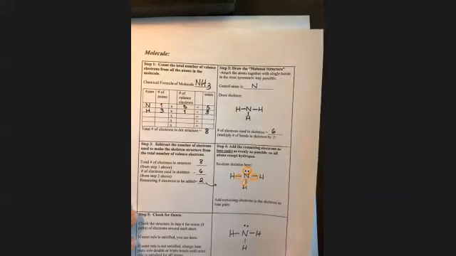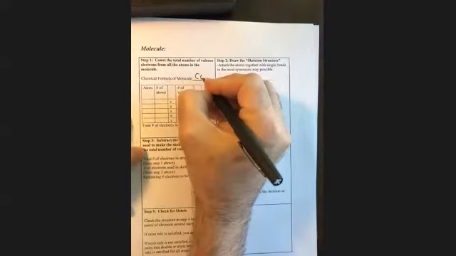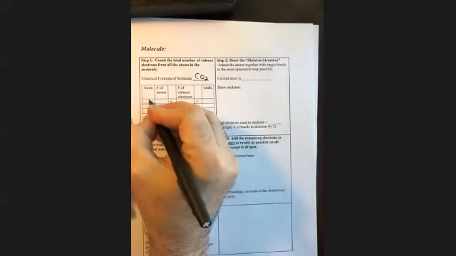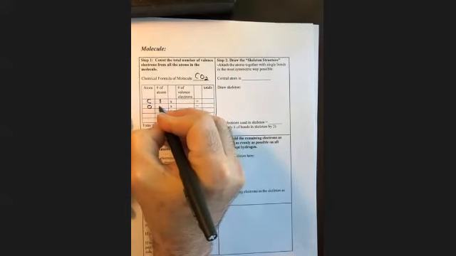Let's do another one just to practice what happens when the central atom does not satisfy the octet rule. This is one that is not in your particular worksheet, so I'm going to do a different one. I'm going to do carbon dioxide. Same thing again, and you guys can probably go along with me. Atoms here are carbon and oxygen. There is going to be 1 carbon, there's going to be 2 oxygens.